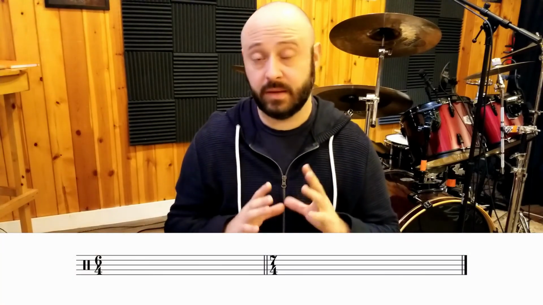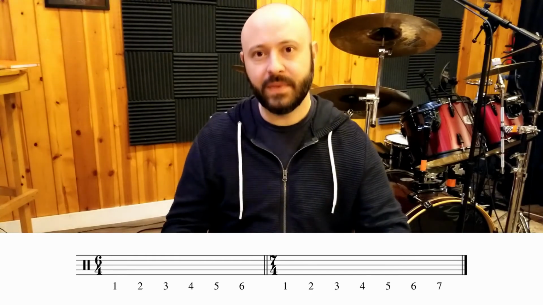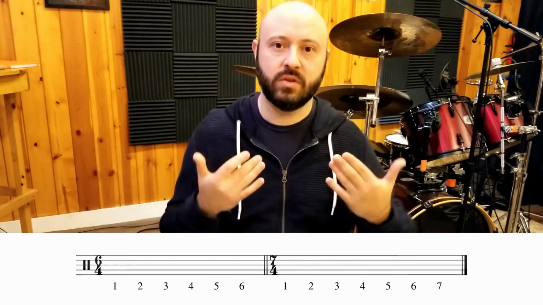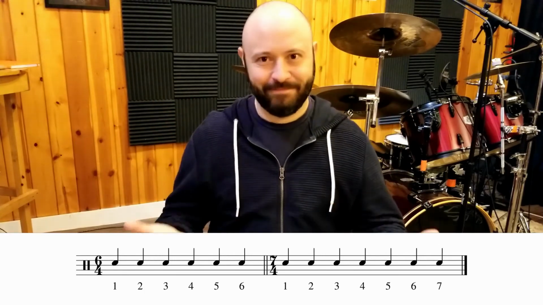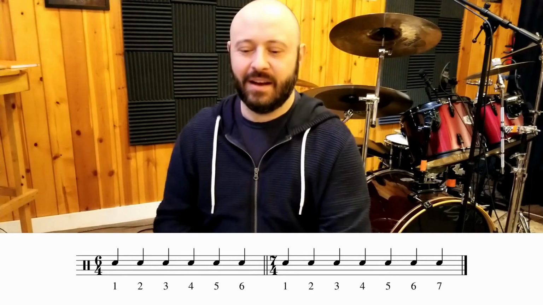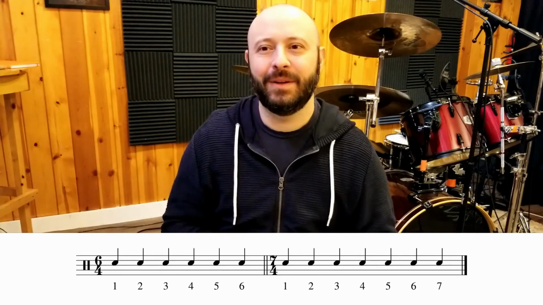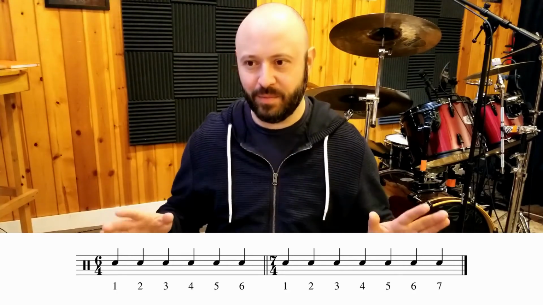Again, we've talked about time signature a lot. The top number is how many beats there are in a measure. You count to 6, you count to 7. The bottom number, because it's a 4, tells us that it's quarter notes. 6 quarter notes and 7 quarter notes. So I believe in those exercises, if you're counting out loud, making sure you count for your full durations, you should have no problem.